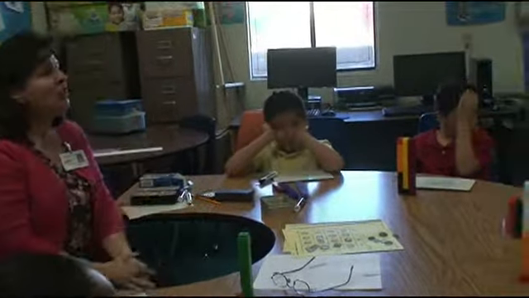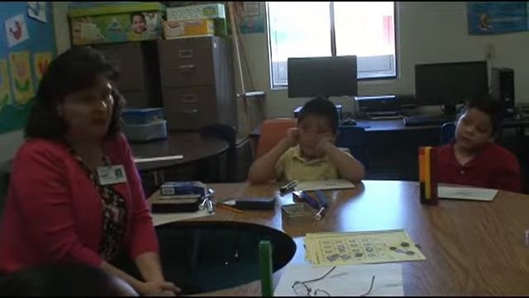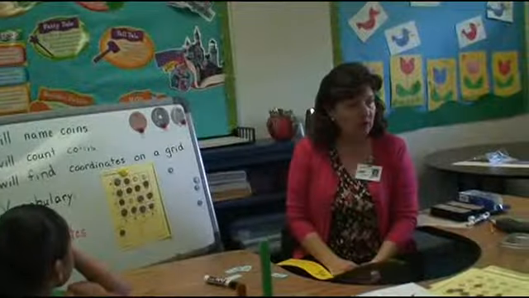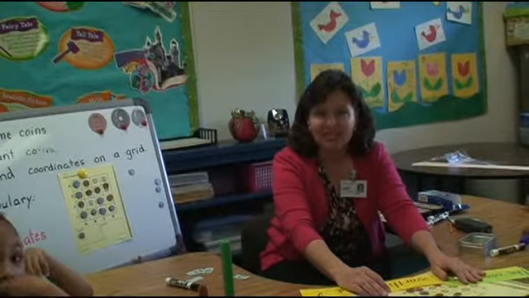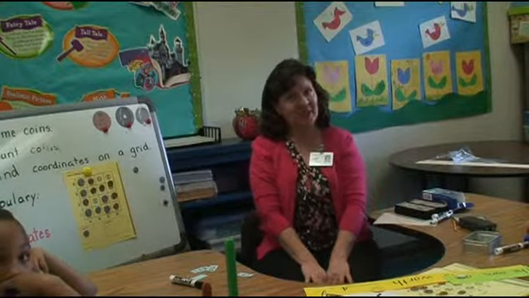All right. You did a great job with something new today. Let's look at our vocabulary again. We found our coordinates on our grid. You did an excellent job. Thank you for being a part of our class today and helping us learn to count coins and groups of coins.